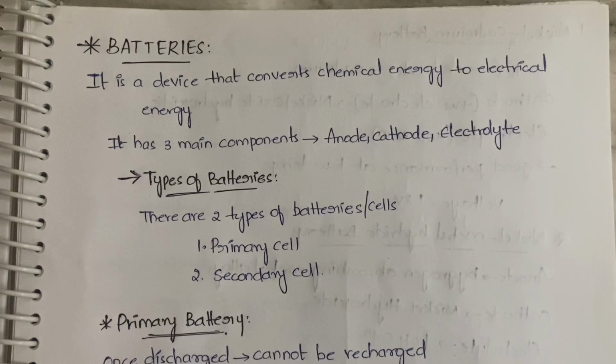In today's video, we are going to discuss batteries in the subject of basic electrical engineering. So basically in this video we will see what we mean by a battery and what the different types of batteries are, and some more subclassifications in those types.